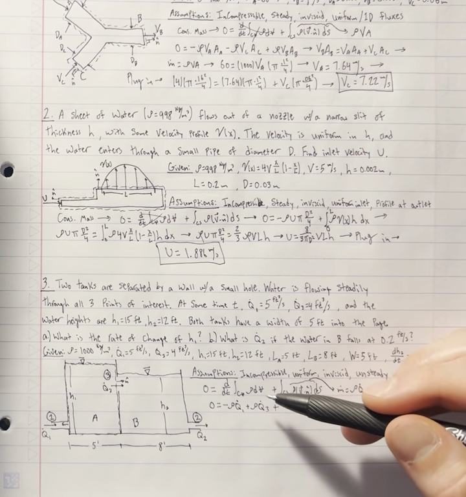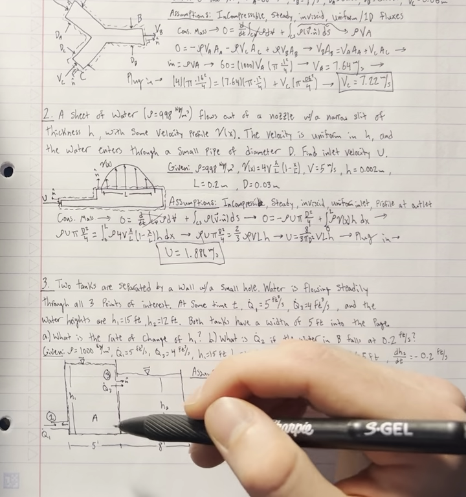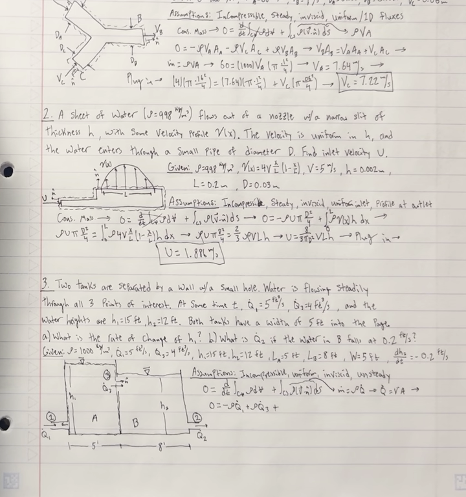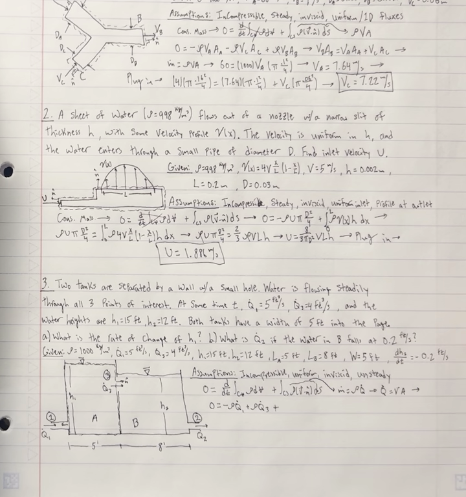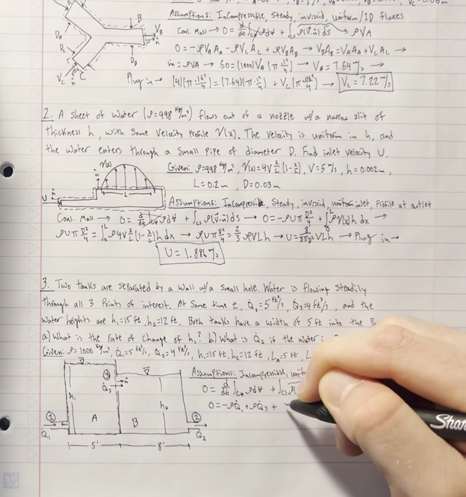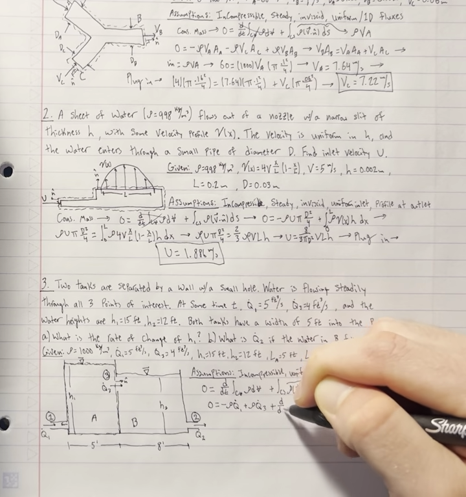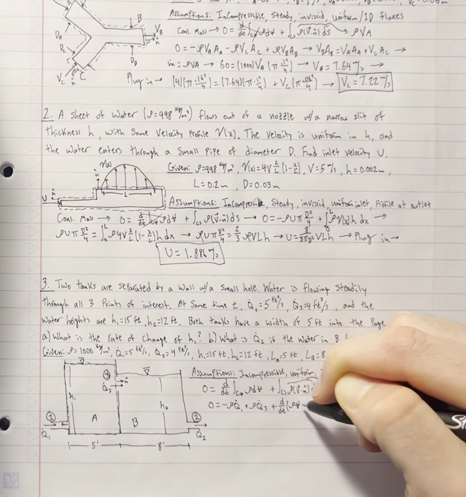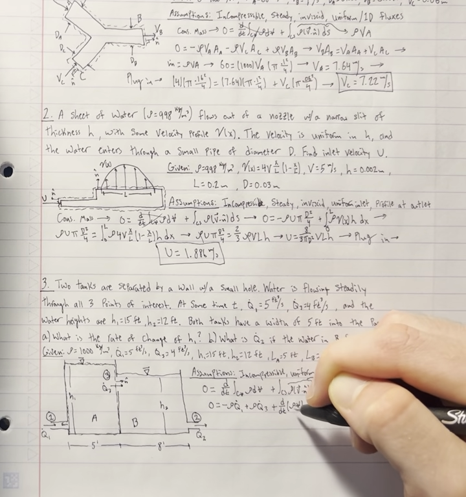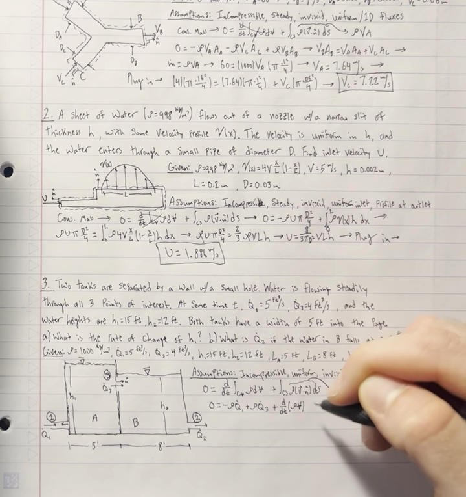Again, this is just a nice, easy rectangular shape, so we don't really need to do an integral, because the volume integral for a rectangular prism is just length times width times height. So I'm going to draw it like this: d by dt of rho times some volume, where this rho is a constant, so we can drag that out.